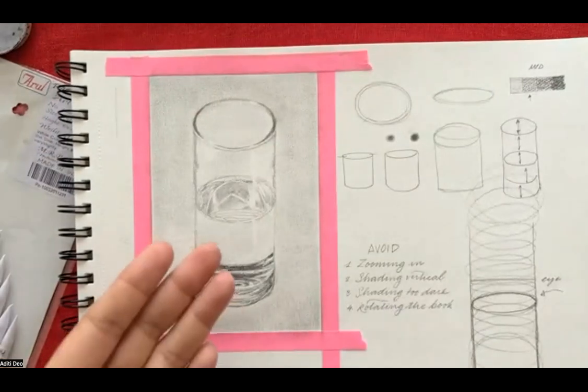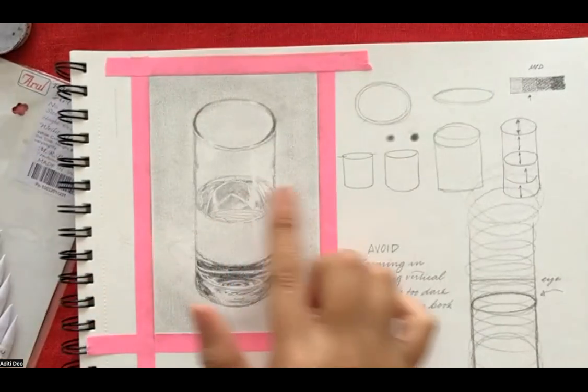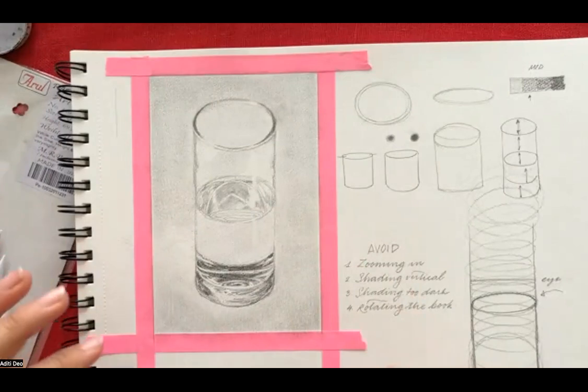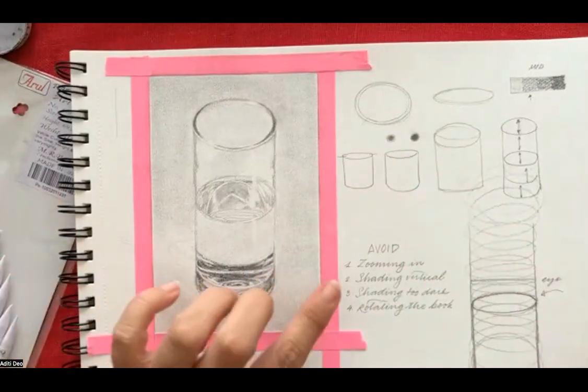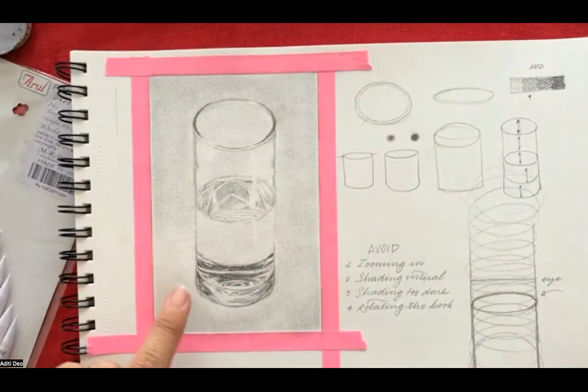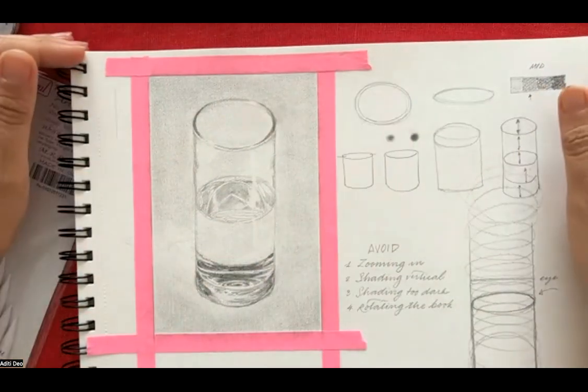Okay, so this can continue. As you go along, you will notice you can make more and more nuances. I will finish this. I will show you how the shadows look also, so that once the tape is removed, it'll look much more dramatic.